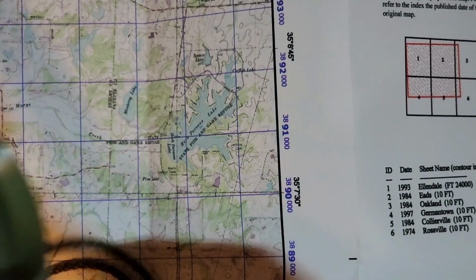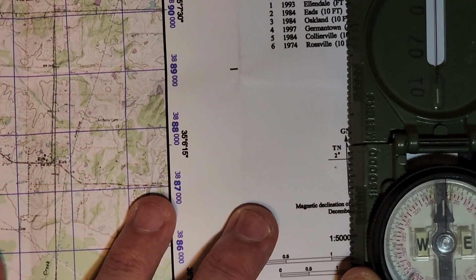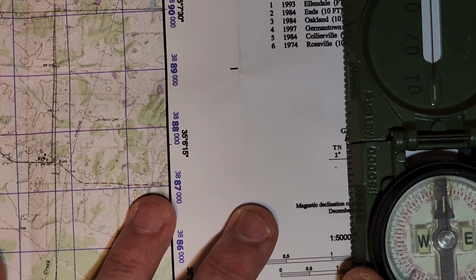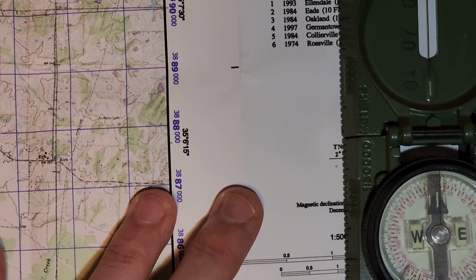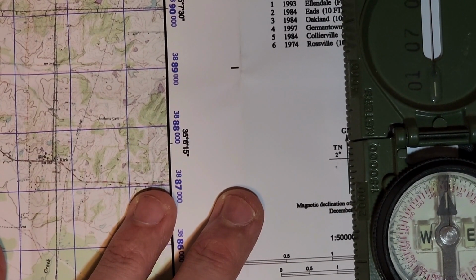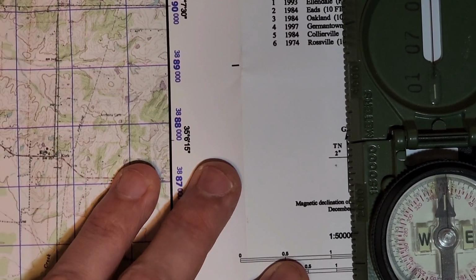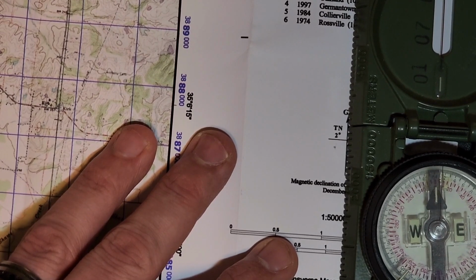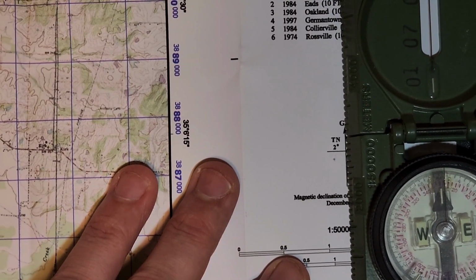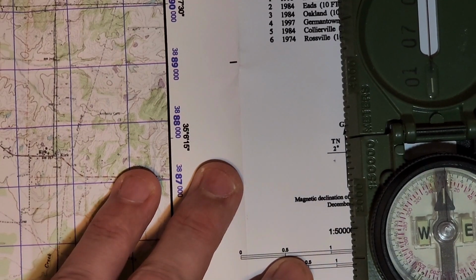Now, because we have no magnetic declination, we know that we don't have to make any adjustments. So if we line up on grid north, and then we twist the map and the compass together until they line up pointing north. You see I go too far, and if I come back, now we're lined up. So that is actually north.